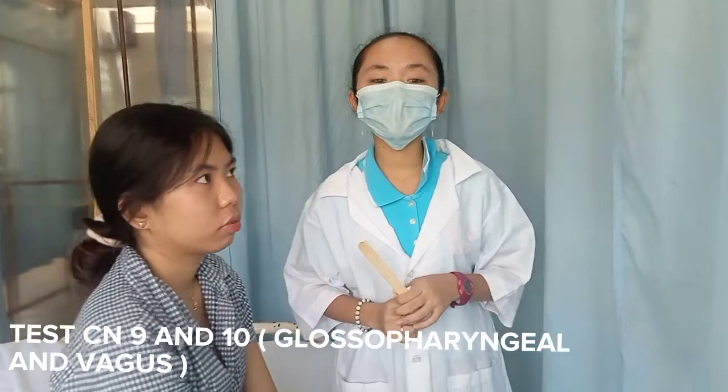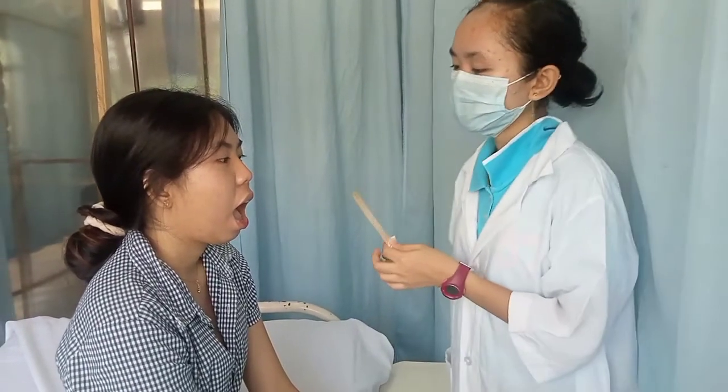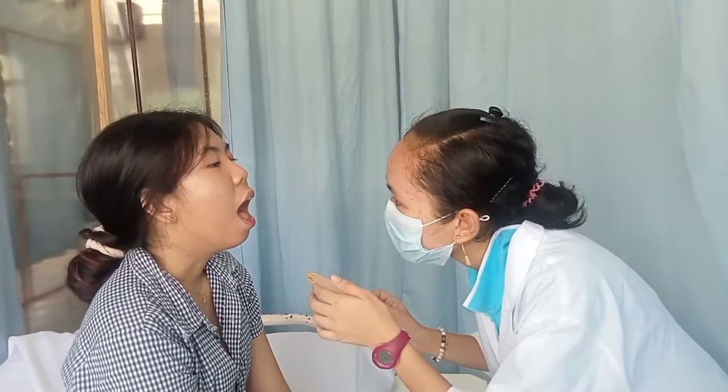To test cranial nerve number 9, the glossopharyngeal, and cranial nerve number 10, the vagus, test the motor function by asking the client to open the mouth. Can you open the mouth? Ask the client to say ah and note the movement of the uvula. The normal findings is that the uvula and soft palate rise bilaterally and symmetrically. The abnormal findings is that the palate does not rise bilaterally because of lesions of cranial nerve number 10, the vagus.